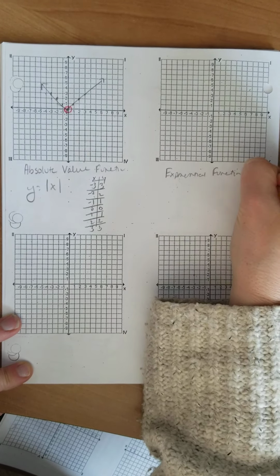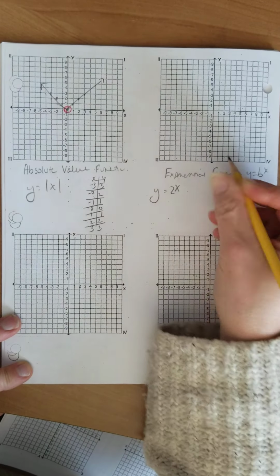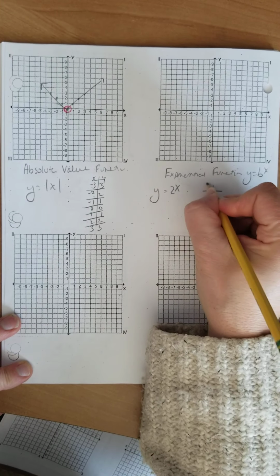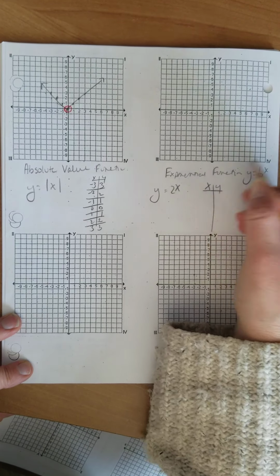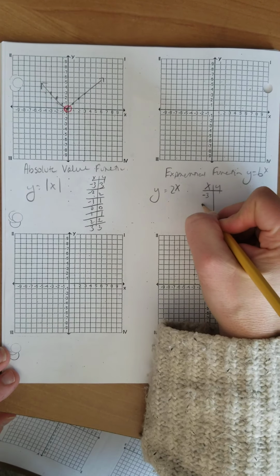Y equals b to the x. We're going to graph y equals 2 to the x. All right, guys, can we raise powers that are negative? Yeah. Try it in your calculator. You totally can. I'm going to go negative 3 to 3.